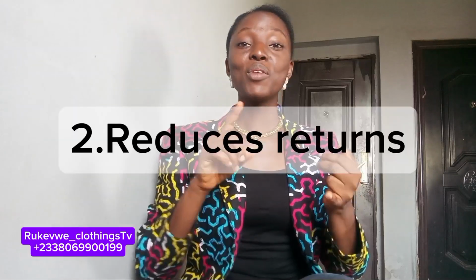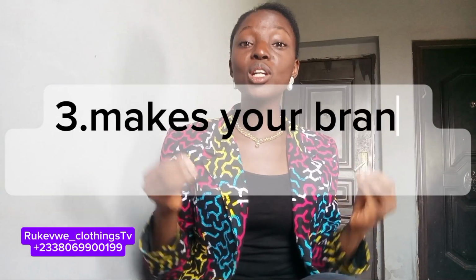If you're in the fashion business or planning to start a clothing brand, like ready-to-wear, one of the most important things you need is a solid size chart. A well-made size chart ensures your customers get the perfect fit, reduces returns and makes your brand look more professional. But I know it can be confusing.